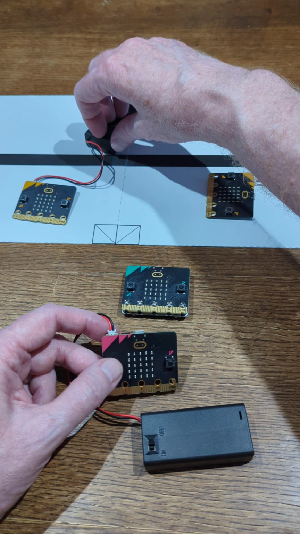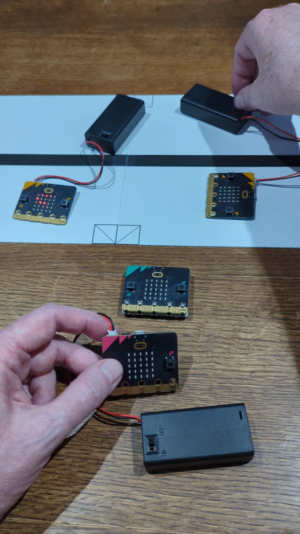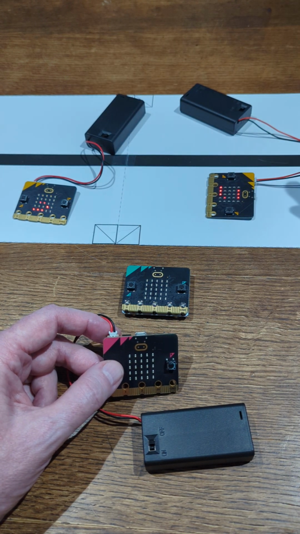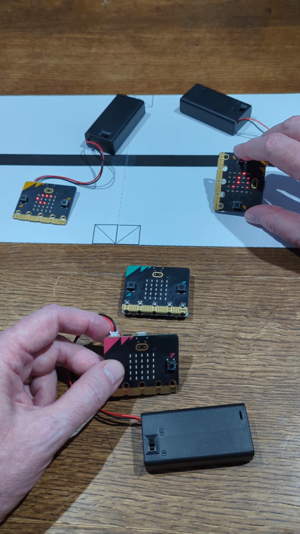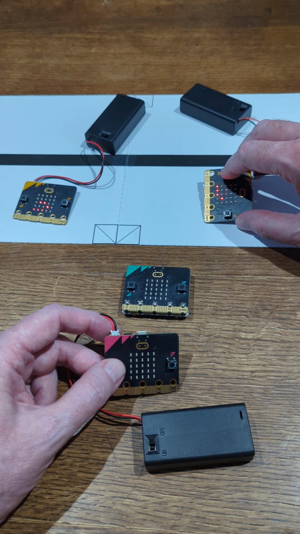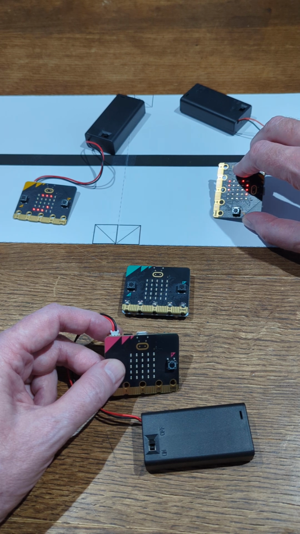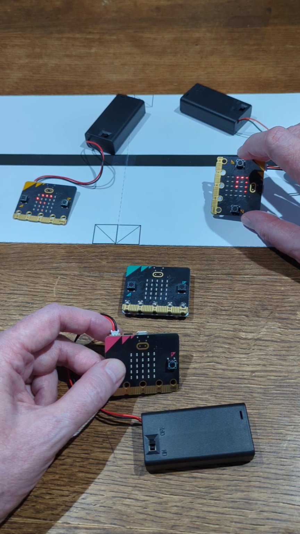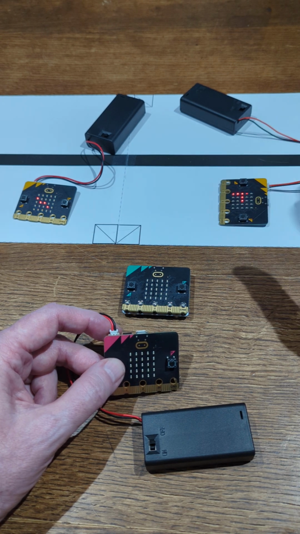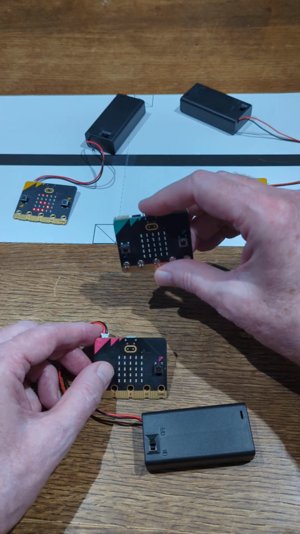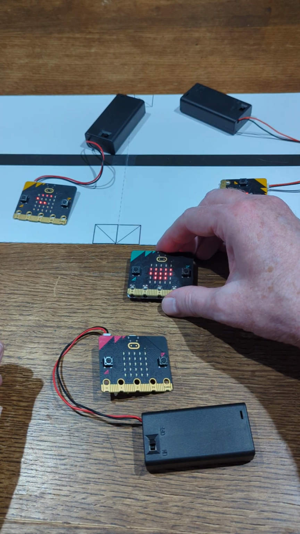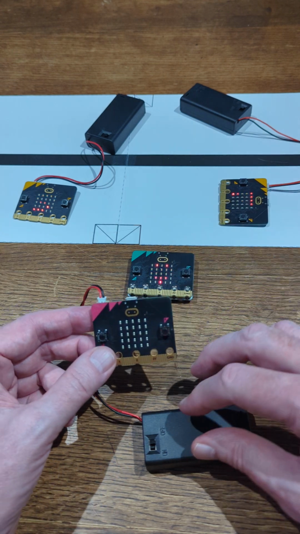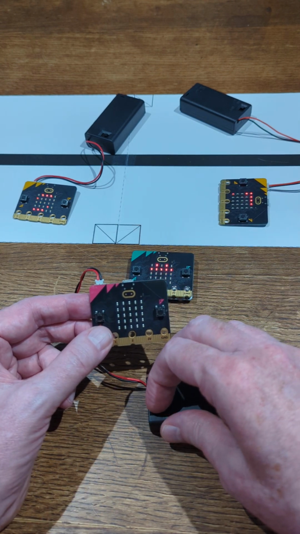So let's turn these on. Now this microbit says S. I don't know if you can see that because of the way the camera strobes, but I'm going to push the button to turn it from a start to a finish. It runs the same program. I'm going to turn on my dog bit. And I'm going to turn on my control.